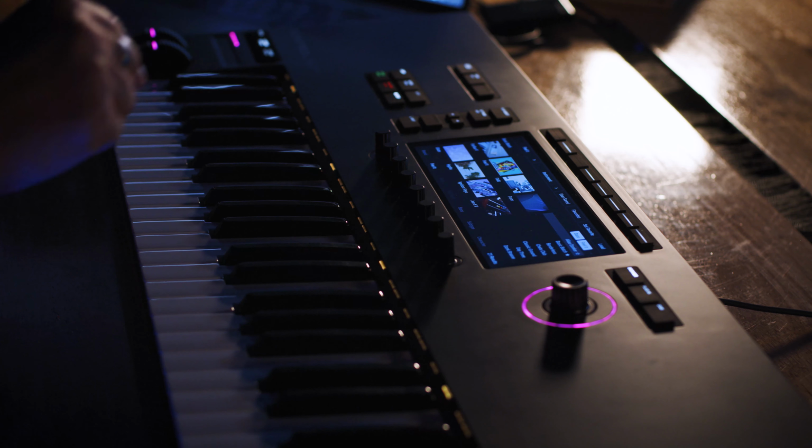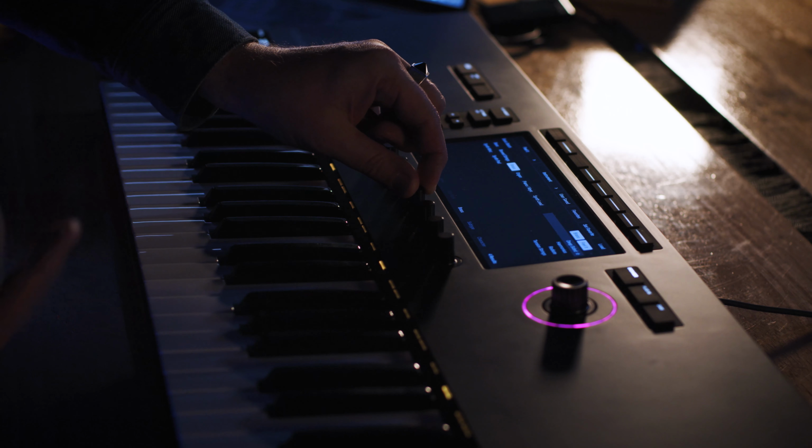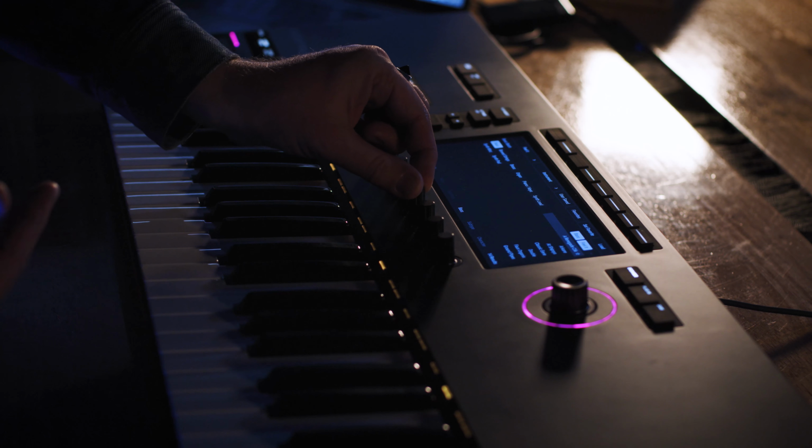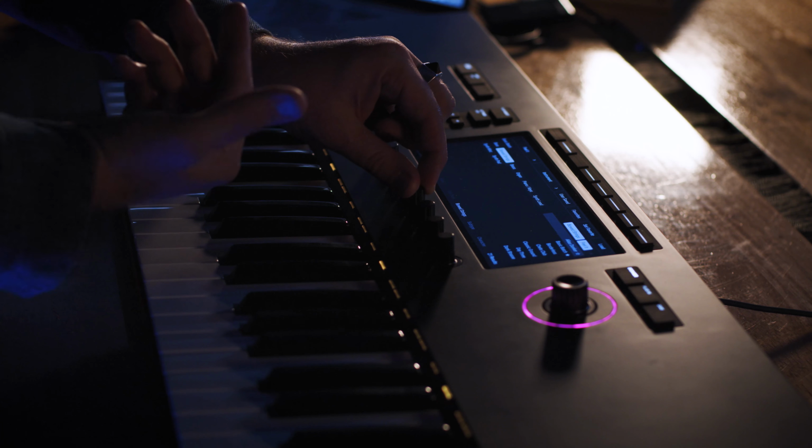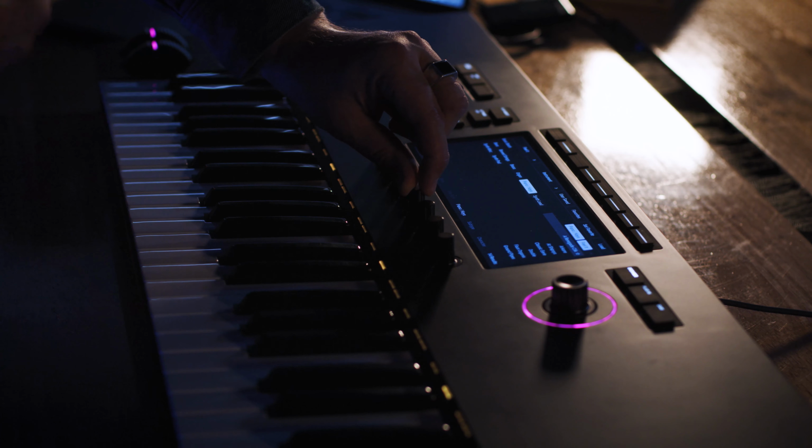You can even refine your search using these encoders here to look for something a little bit more specific using all the categories. So in this scenario, I can go bass, bowed strings, brass, organ, etc. and find sounds that way.